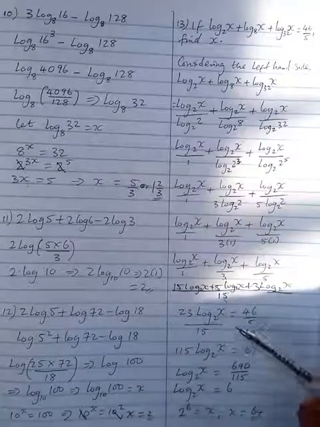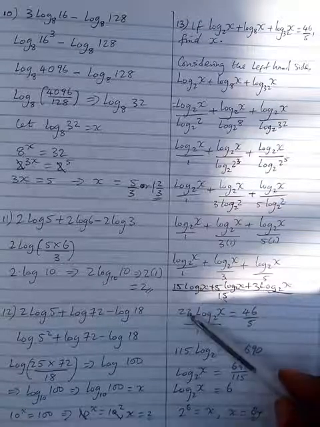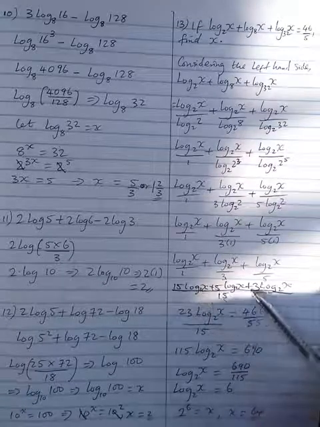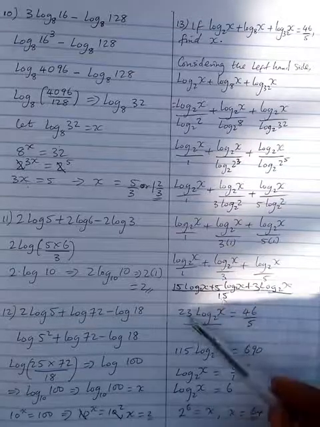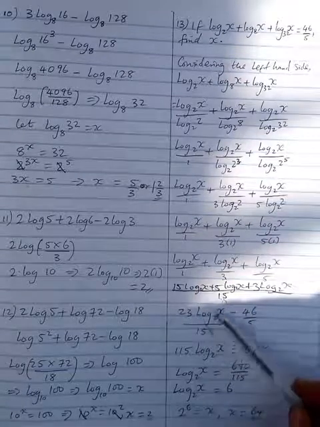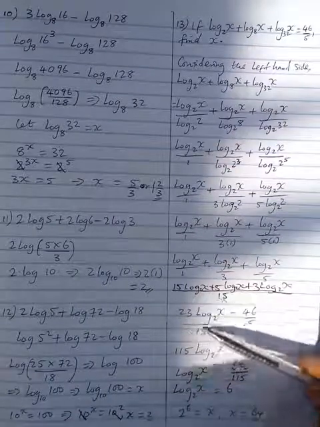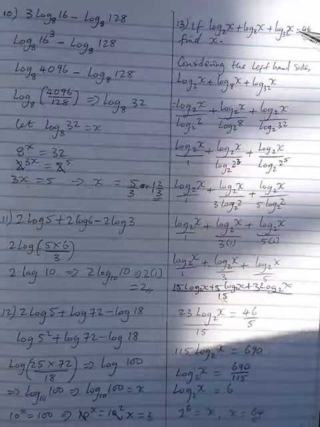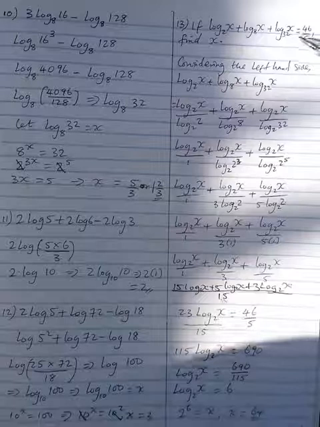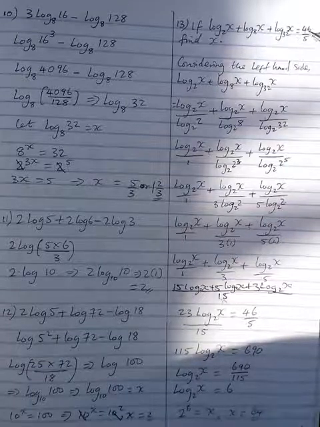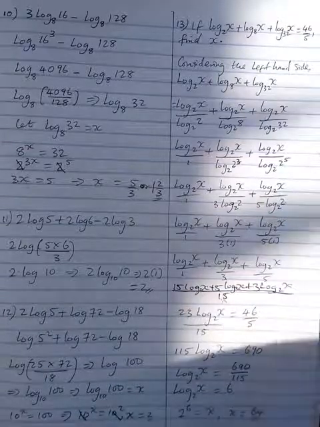Now we have 15 plus 5, which gives us 20, and 20 plus 3 gives us 23. That's 23 log s base 2, which is what we have in all of them. So we have 23 log s base 2 all over 15. Since there is nothing more to cancel out here, this is just the way it is. We remember that we had this equation of 46 over 5, so the left-hand side is equal to 46 over 5. So we have 23 log s base 2 over 15 equal to 46 over 5.